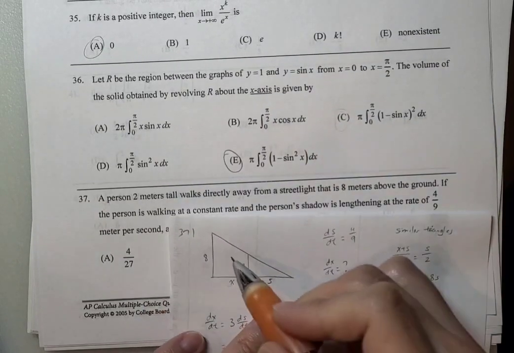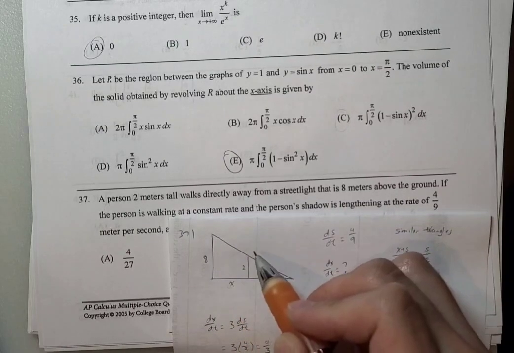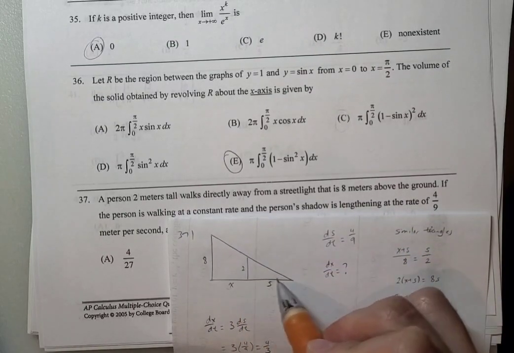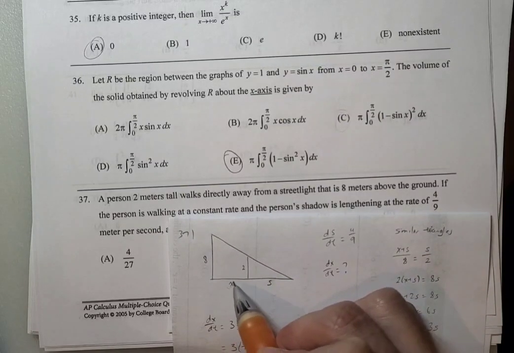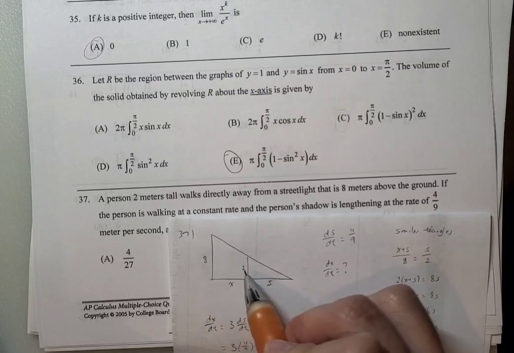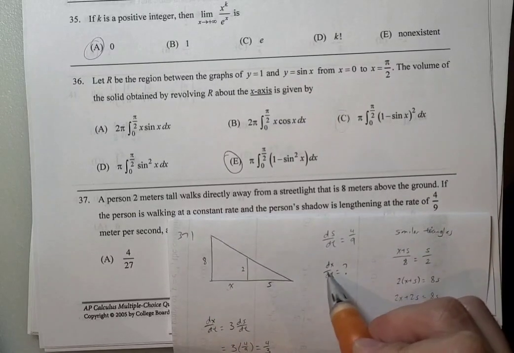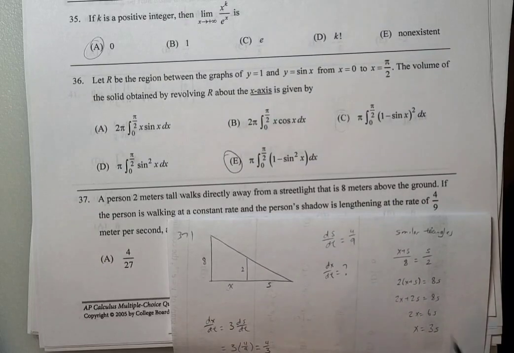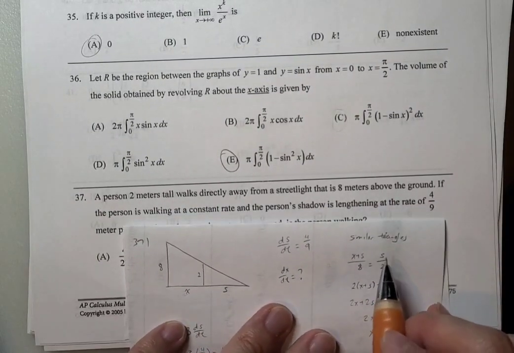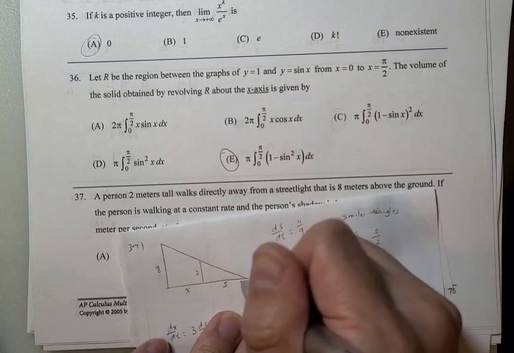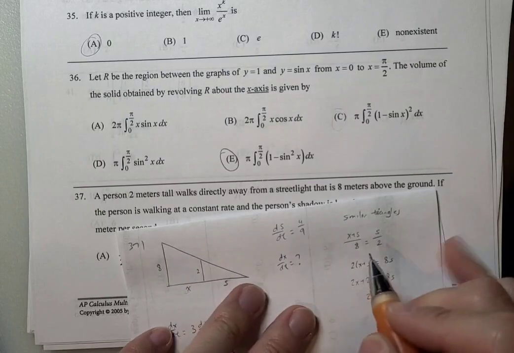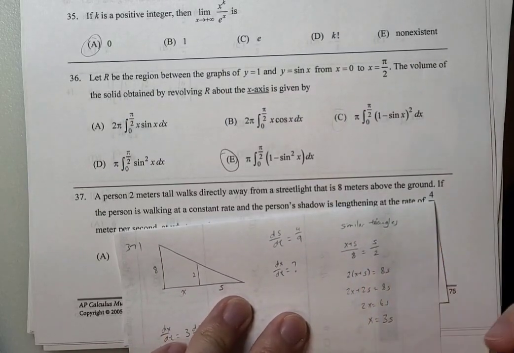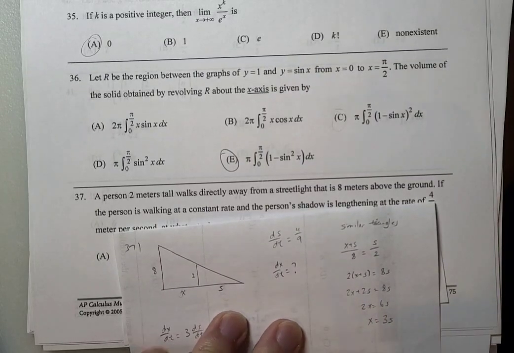Okay, once again, this is the light post, street light. This is the person. This is the shadow that it casts. And the person is walking away from it. So the change in the distance between the light and the person with respect to time, that's the speed. So we're interested in dx/dt. Okay, so we have to use similar triangles as I hinted earlier. We know that since they share the same angles, it's a similar triangle. Okay, by similar triangles, the ratio of the sides are the same, if you remember back in geometry.